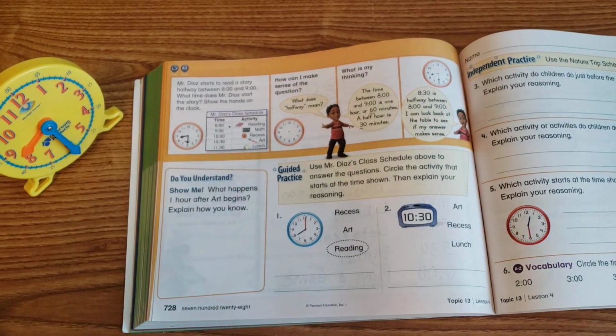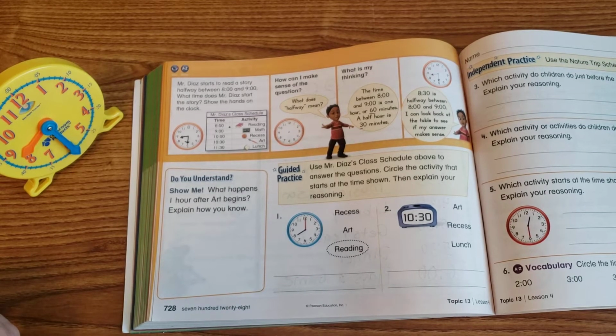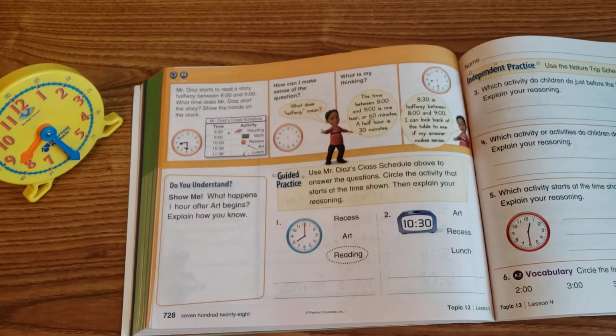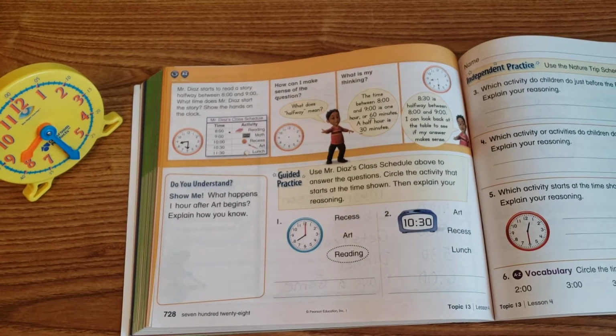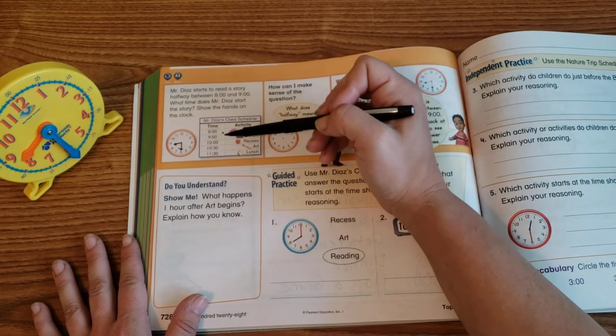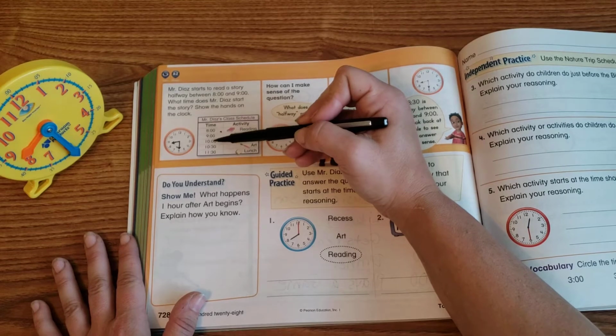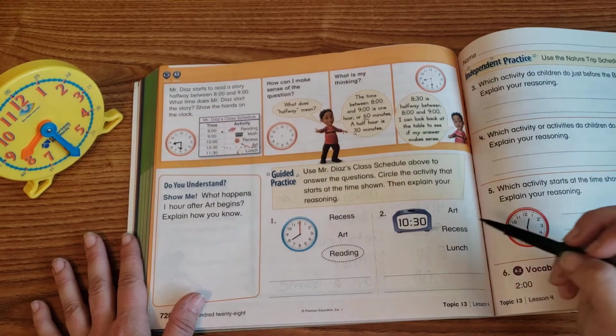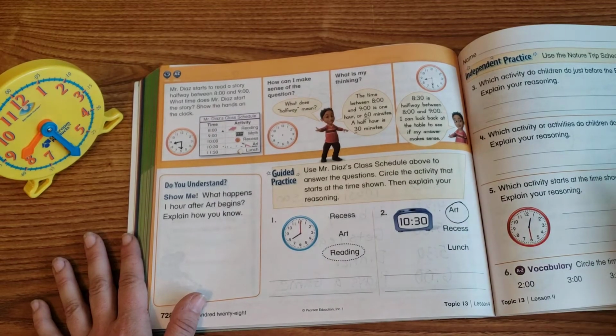So it says to use Mr. Diaz's class schedule above to answer these questions. Circle the activity that starts at the time shown. All right, well, they already did number 1, so let's look at number 2. 10:30. What are they doing at 10:30? 8, 9, 10, 10:30. I just have to look up. All right.